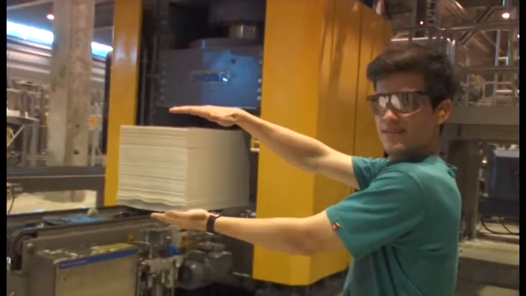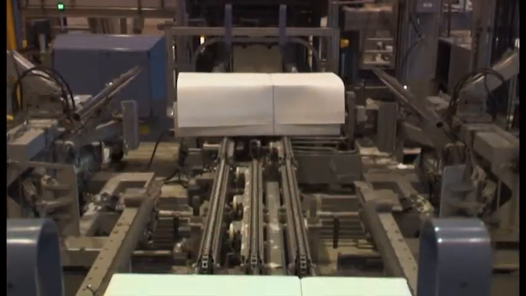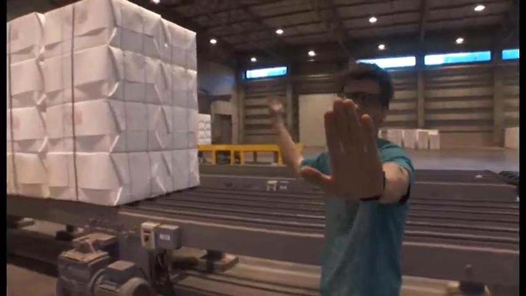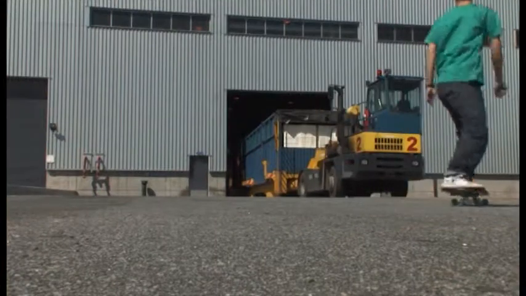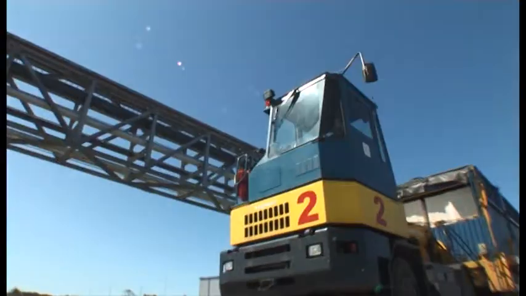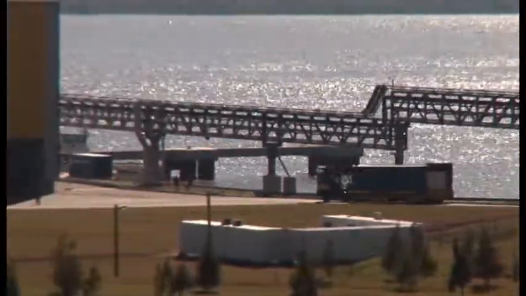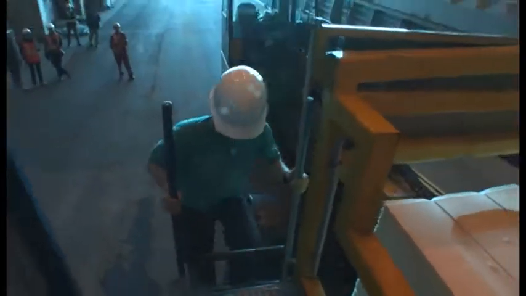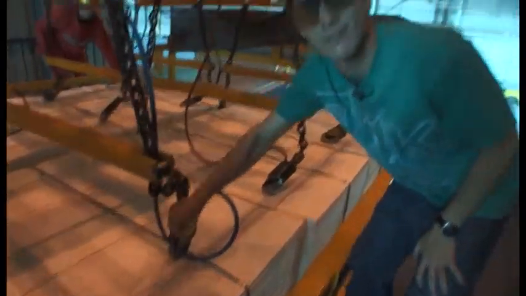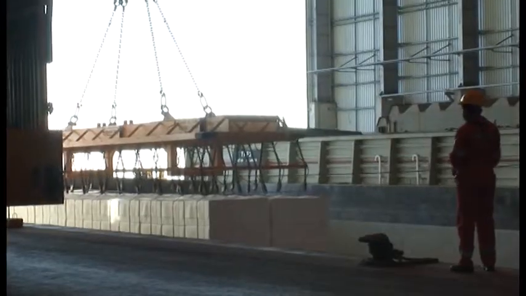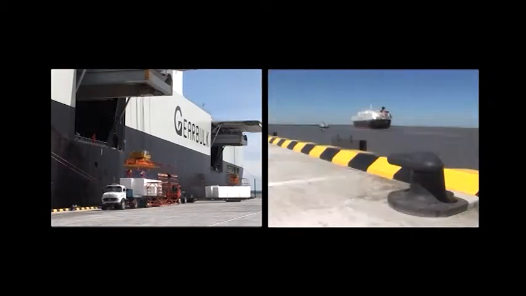Pulp sheets are baled into large pieces that are taken directly to the port terminal on trucks especially designed for that purpose. At the port, bales are loaded on barges that take them downstream to a central port from where they are taken to different parts of the world aboard large vessels.